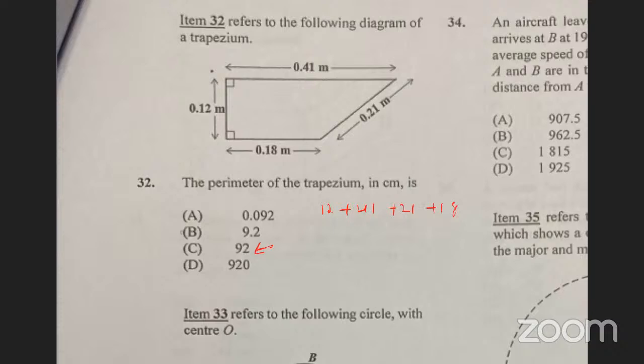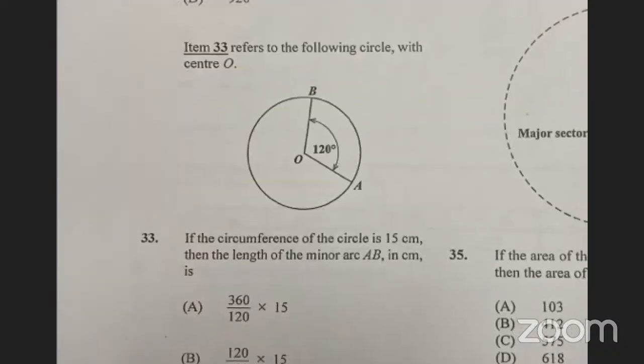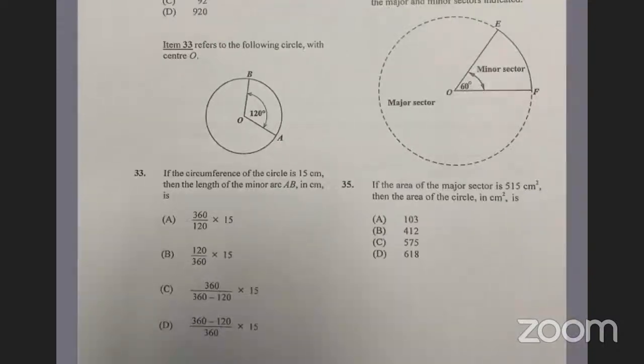Right? 12 plus 18, that's 30. 41 plus 21, that's 62. So that's 92. Right? Add up the easy things first and then put them together, right? 92. Right? And as I said, sometimes the answers, you can just pick them out right there.